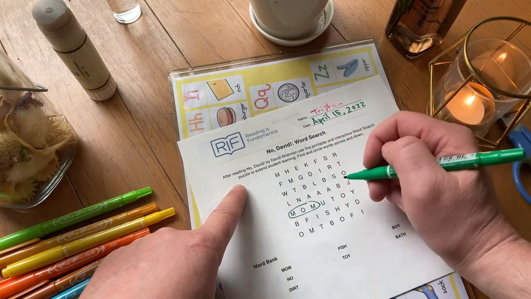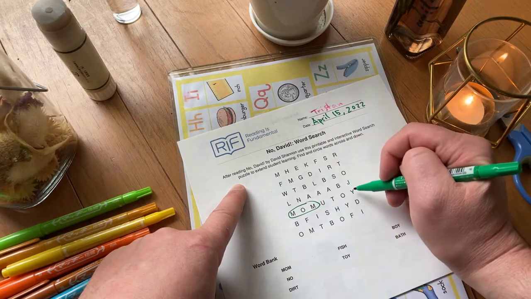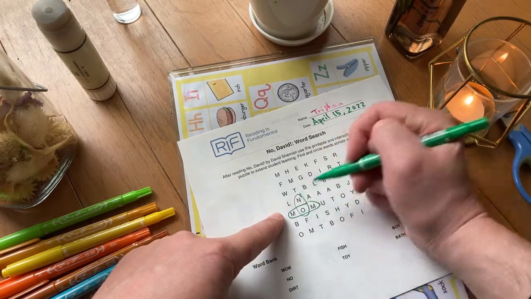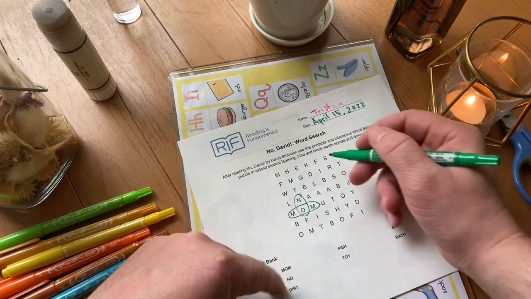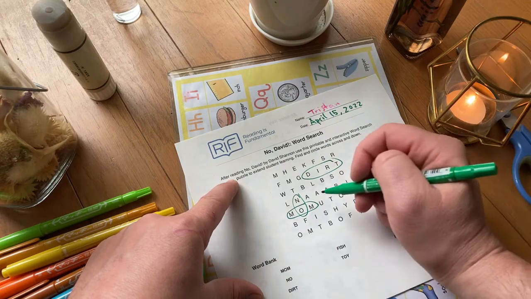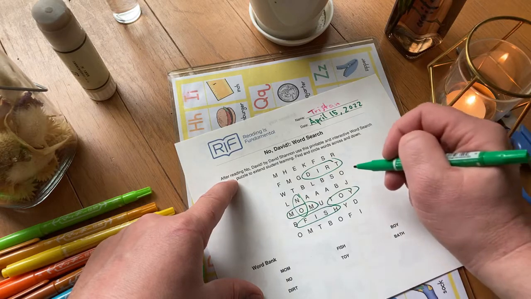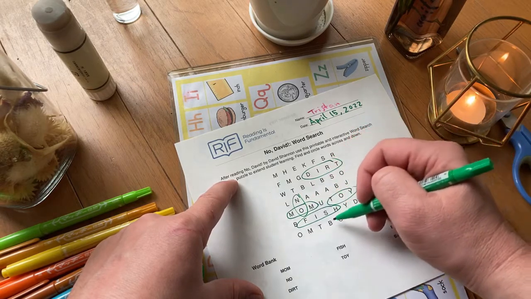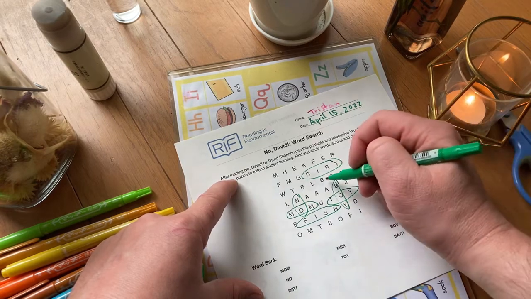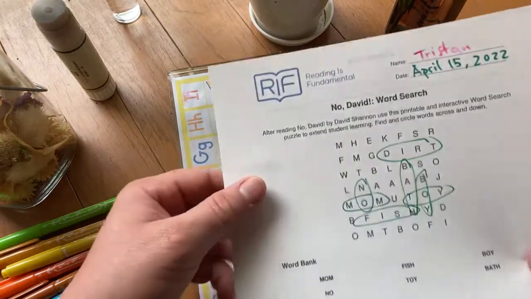Okay. Let's find no. Can we find no? N-O. Where's the N and where's the O? Here it is, right here. Nice. Dirt, D-I-R-T. Here it is. Fish. Can we find fish? There it is. Toy, T-O-Y. There it is. Boy, B-O-Y. B-O. There's no, oh, there it is right there. And bath, last one, B-A-T-H, right there. Nice, we did it. So that's a No David word search from Reading is Fundamental.